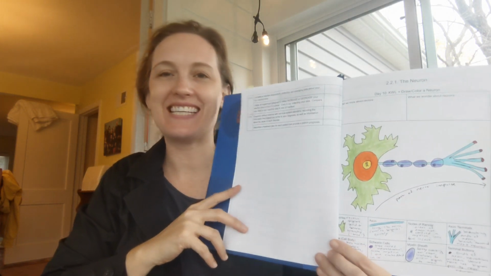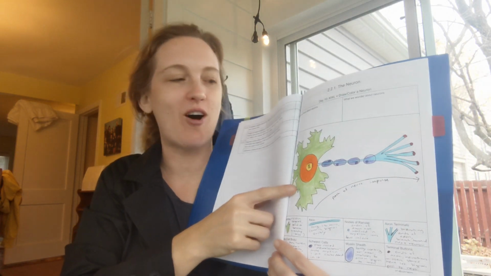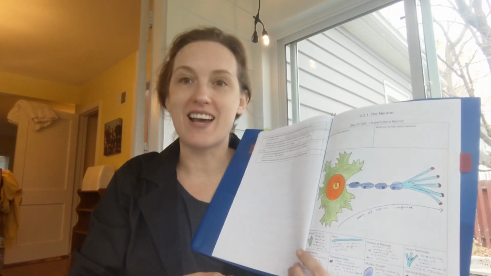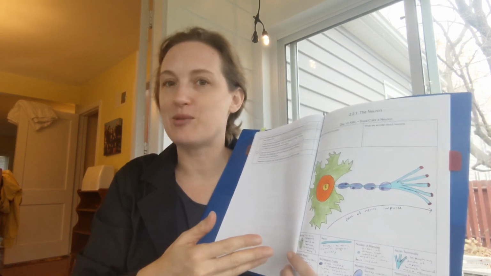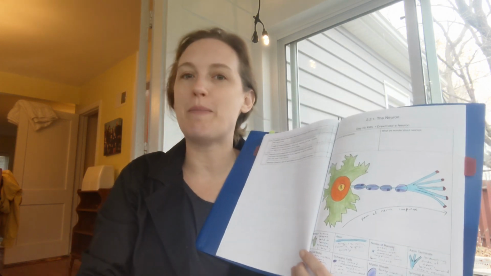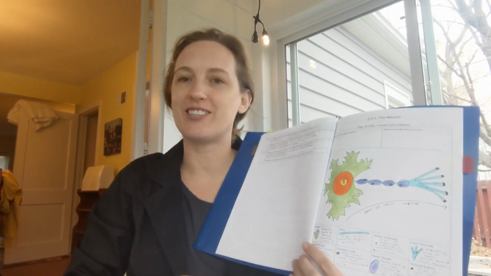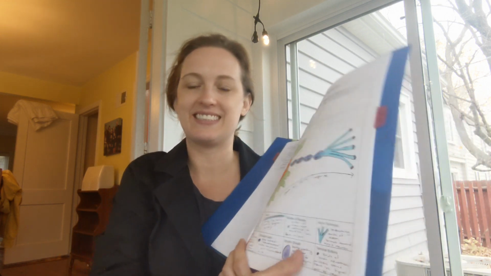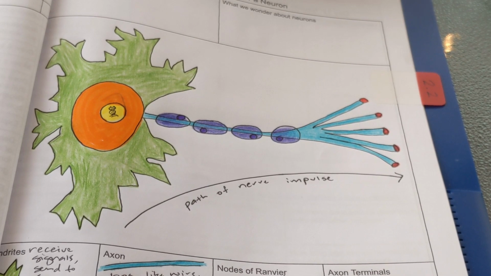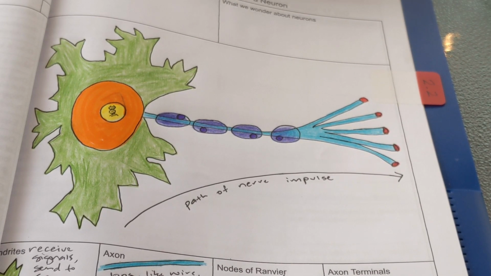Hello, neuroscientists. Today, we are going to learn all about the neuron. You're going to draw a diagram of the neuron and summarize what the parts do, and then you're going to build a model of the neuron to show your understanding. So let's get started.